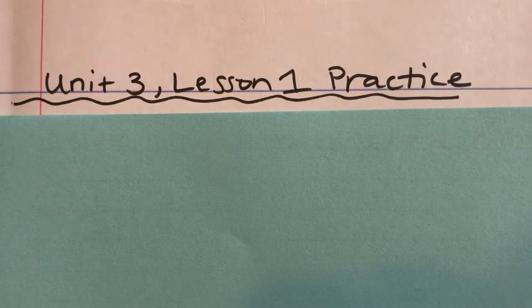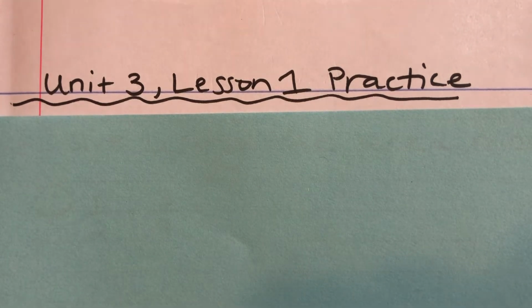Hello again. Hopefully you just finished watching the Unit 3 Lesson 1 notes and finished those. And now it's time to do some practice. Please do not skip this. Make sure you're doing this step to finalize what you have learned.